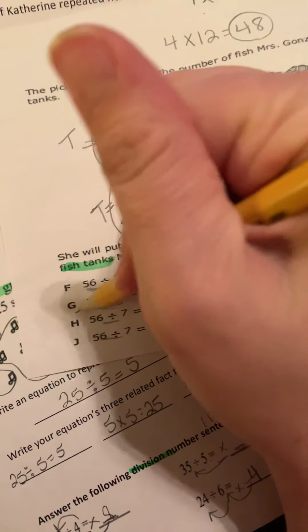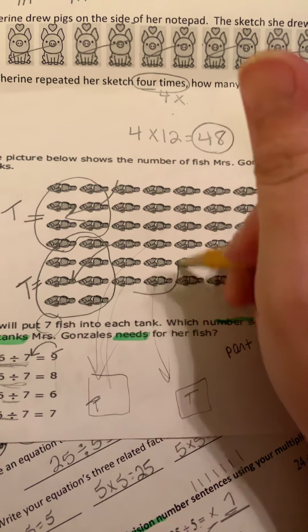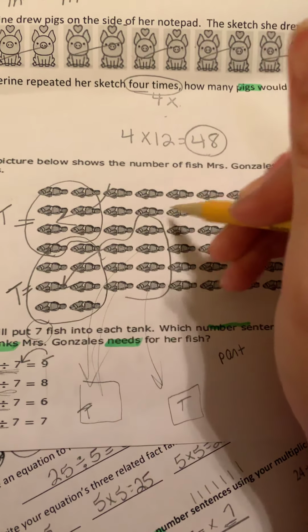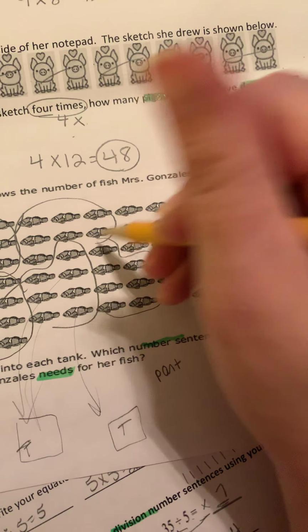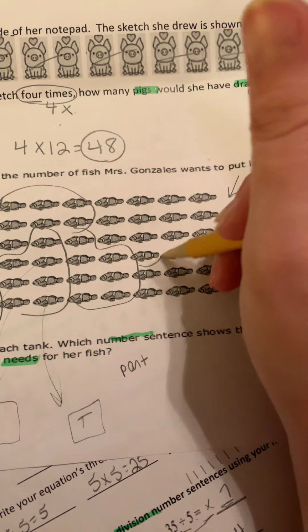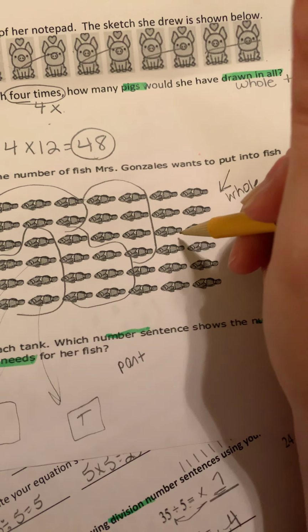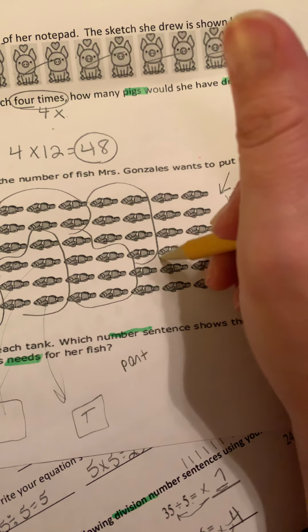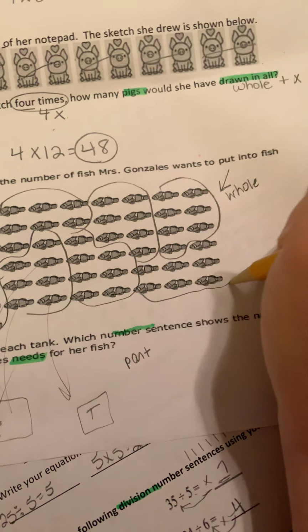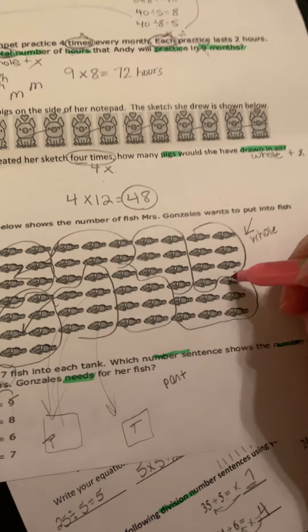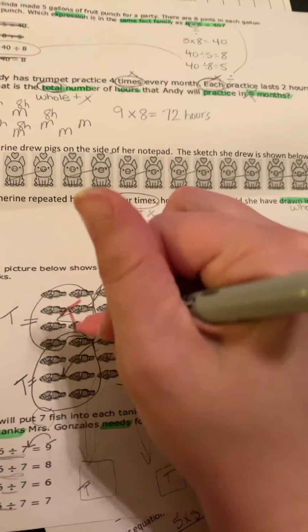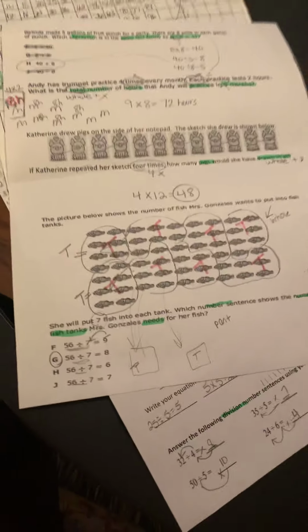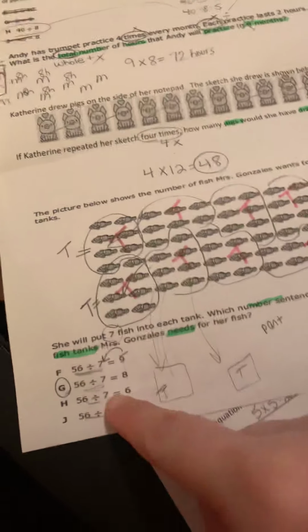What else could we do? Well, I could have used my picture. And 1, 2, 3, 4, 5, 6, 7, 8 tanks. So a kid could use their chart, a kid could use their picture or their fact knowledge.